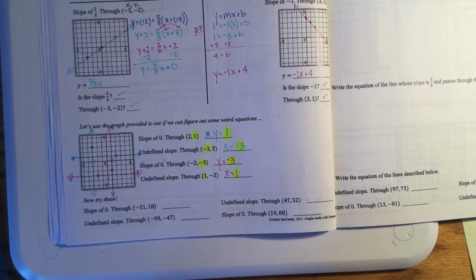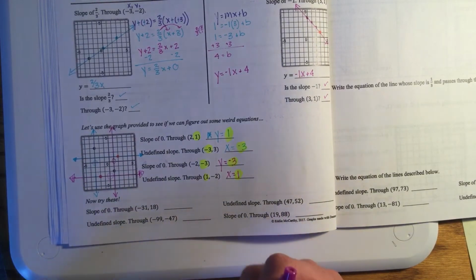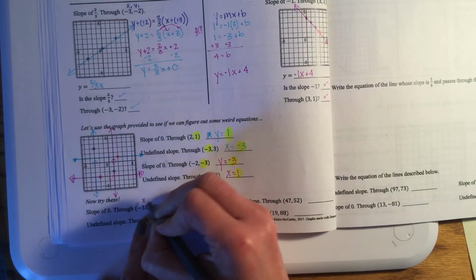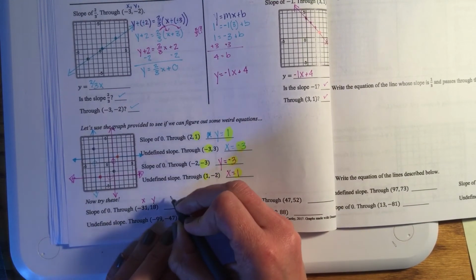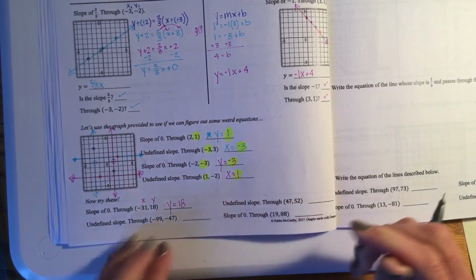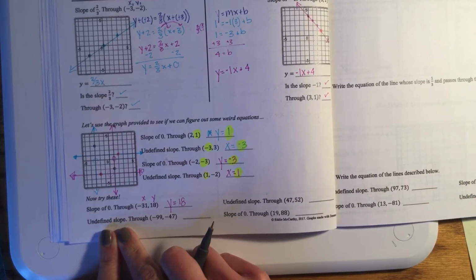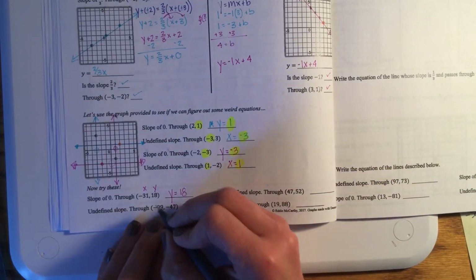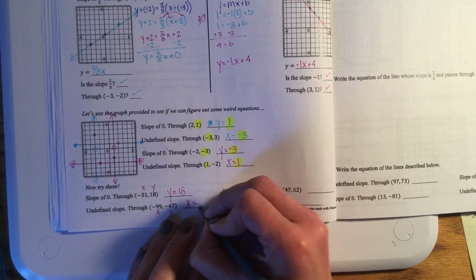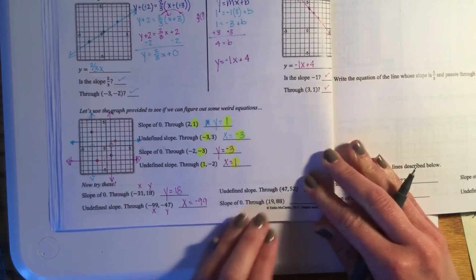So if we go through here, slope of 0, that means it's flat. So it's going to cross the y-axis, x, y. So it's going to be y equals 18. Undefined slope, this means it goes up and down. So it's going to cross the x-axis. So it's going to be x equals -99.